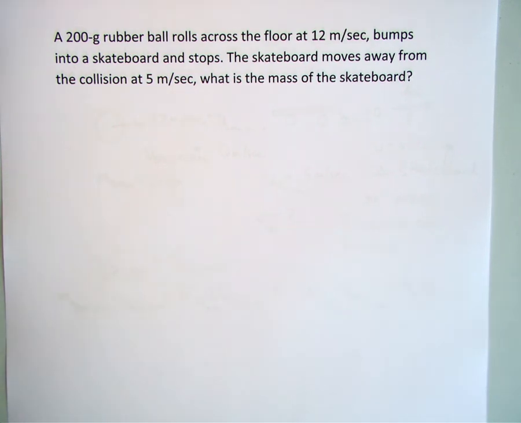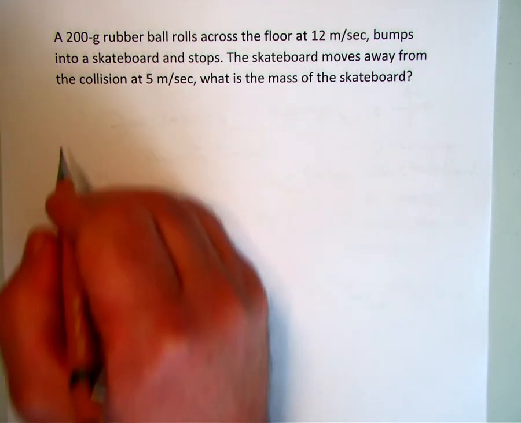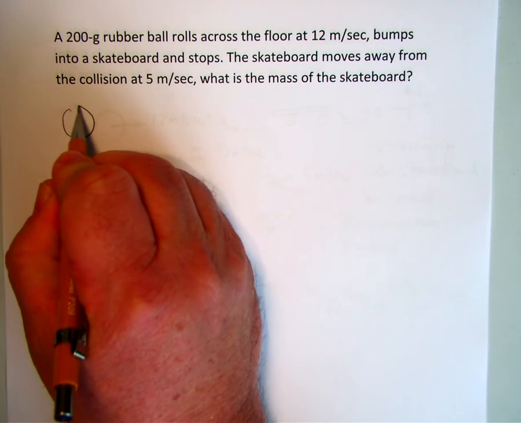For example, a 200-gram rubber ball rolls across the floor at 12 meters per second. It bumps into a skateboard and stops. The skateboard moves away from the collision at 5 meters per second. What is the mass of the skateboard? Okay, to get started, of course, we have to do our drawing. Let's make a drawing of what we're talking about.